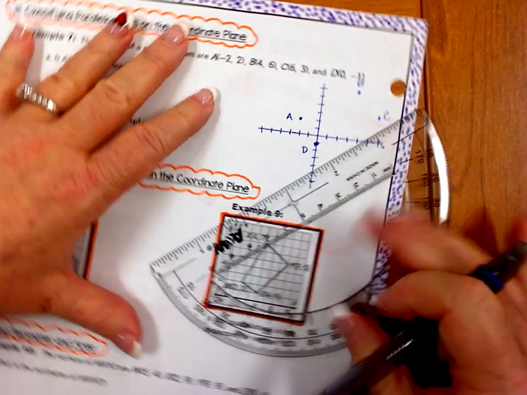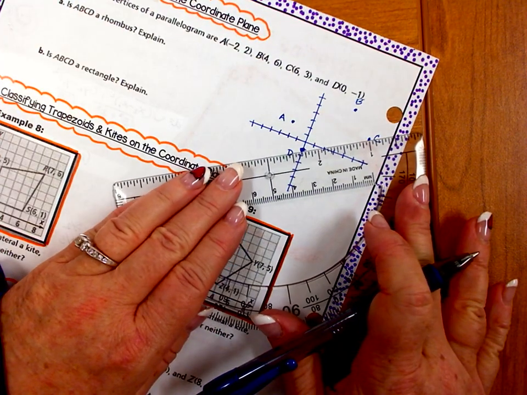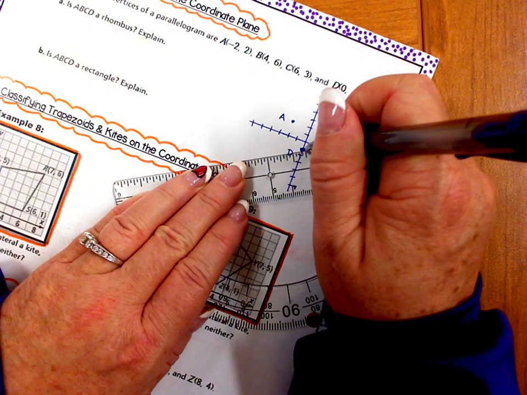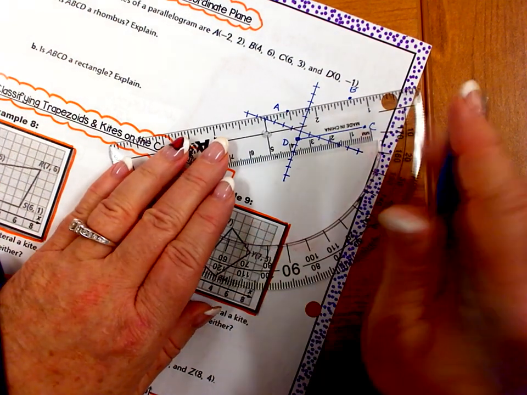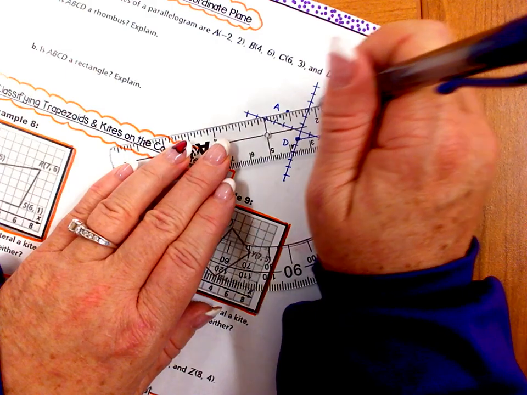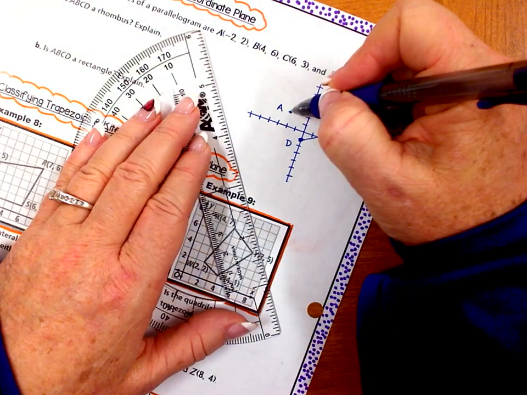All right, let's go ahead and connect those points. So far, all we know is that we have a quadrilateral because it has 4 sides.